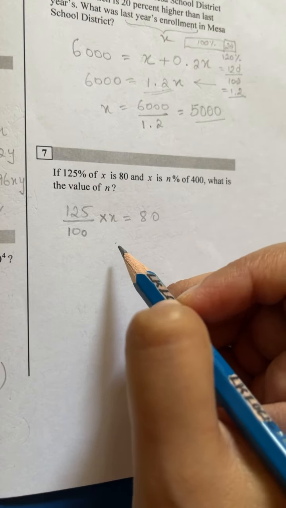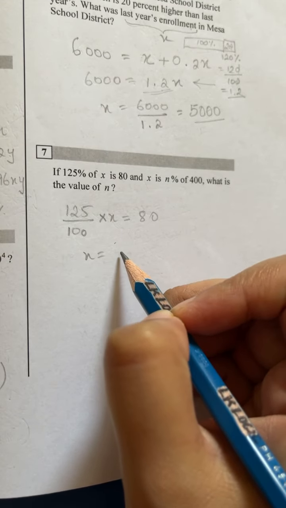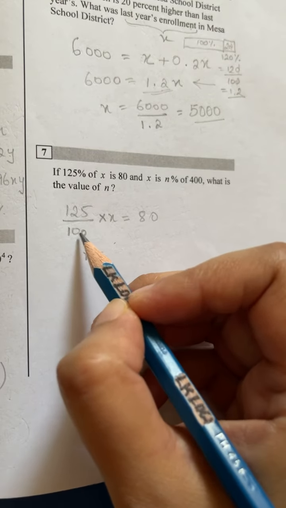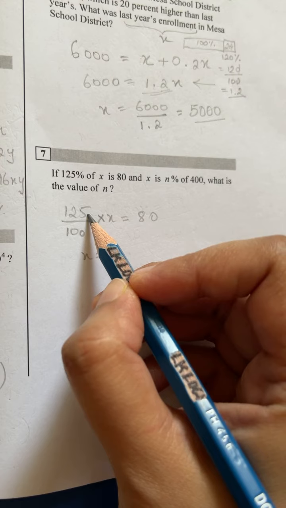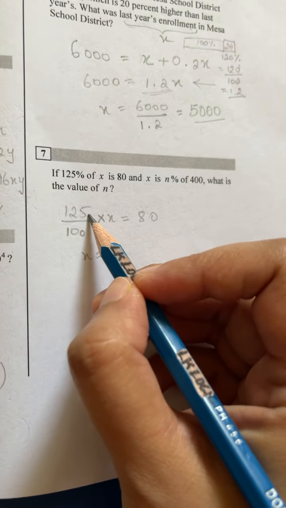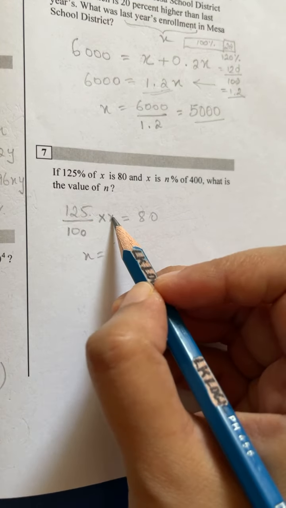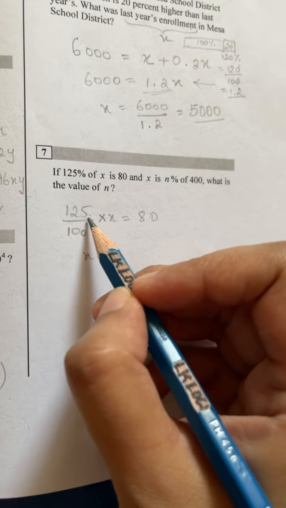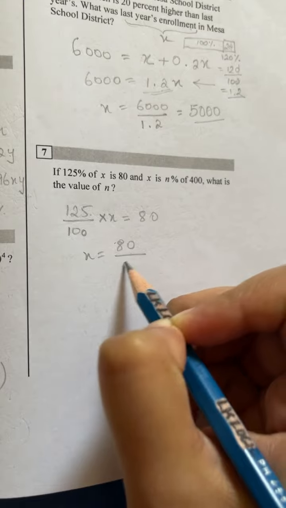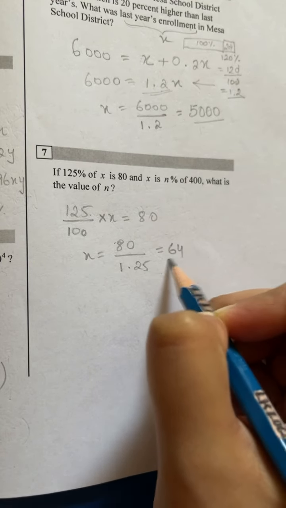Okay, now we are going to solve for x. 125 over 100 is 1.25. You have two zeros, so move the decimal two slots towards the left, so you get 1.25 multiplied by x equals 80. I'm going to take 1.25 to the other side, it will divide. So 80 divided by 1.25 is simply 64.